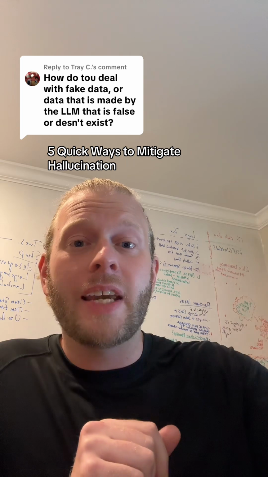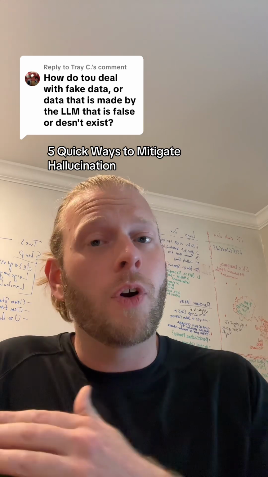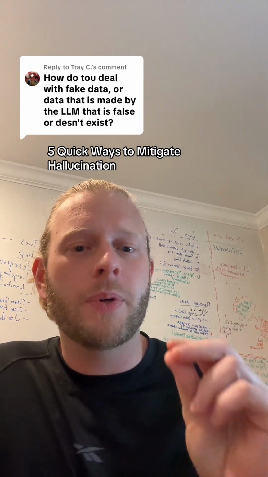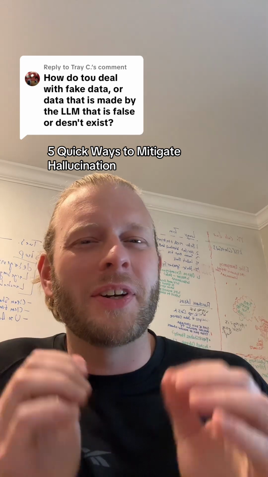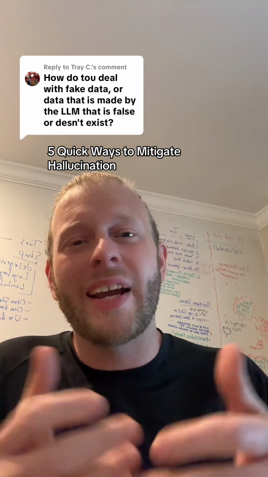Fifth thing you can do is take your temperature down to 0, and I recommend this as an intelligent default for all your Gen AI projects. Stick with temperature 0 unless you know what you're doing and you want that temperature to be ramped up. Maybe you want some image generative creativity. Then hallucination becomes a feature, not a bug.